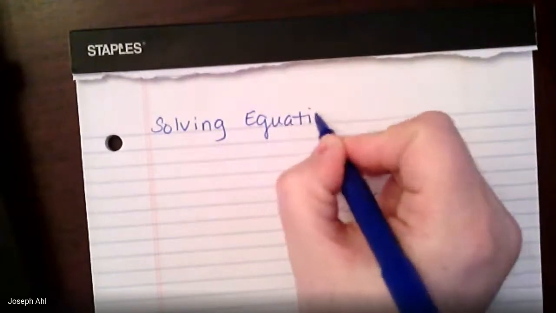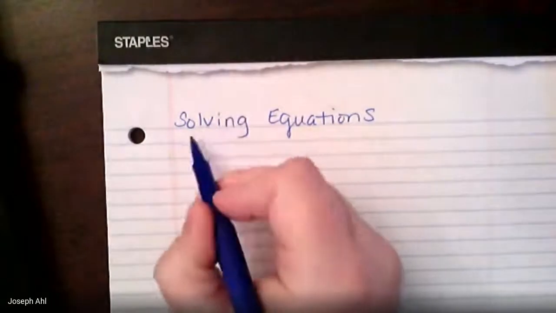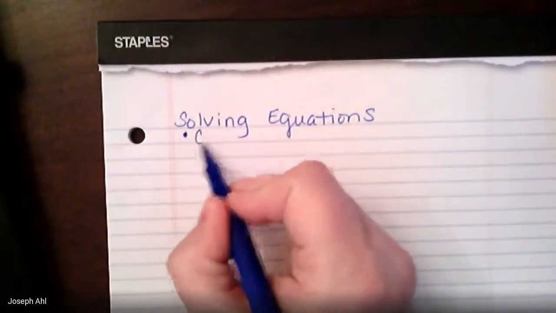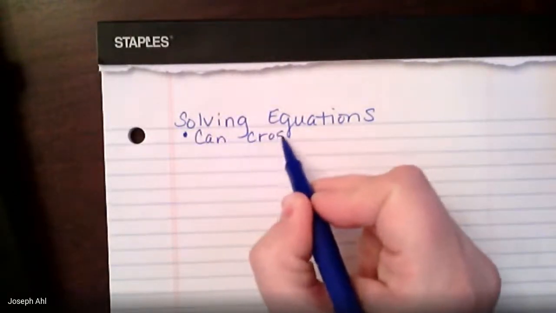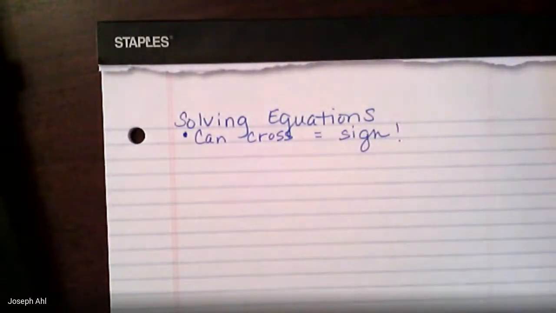And if the directions say to solve an equation and it's not proving an identity, you can cross the equal sign now. Okay, you can add something to both sides. You can divide both sides by something, right? You can do all those standards that we would use in a typical equation.